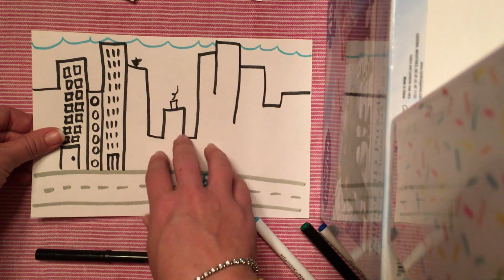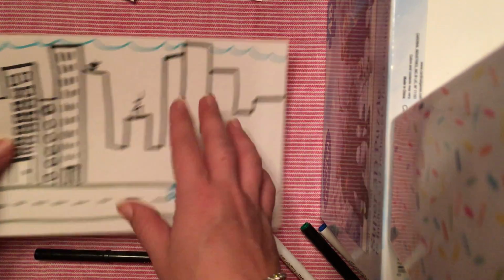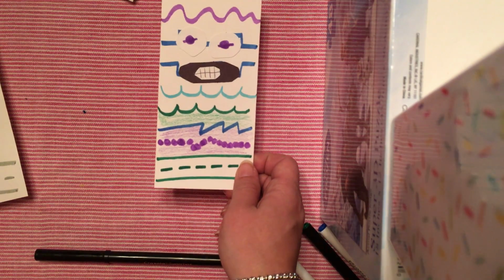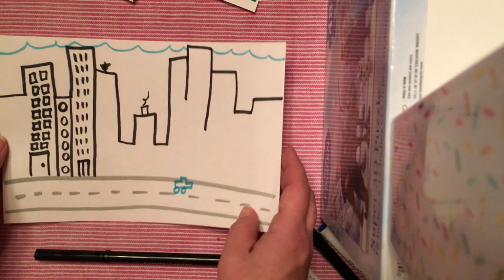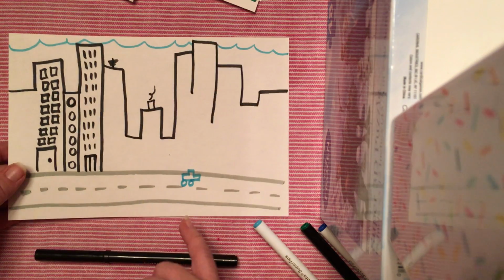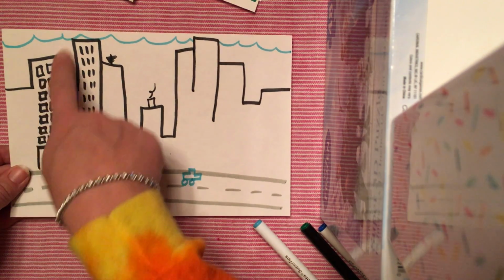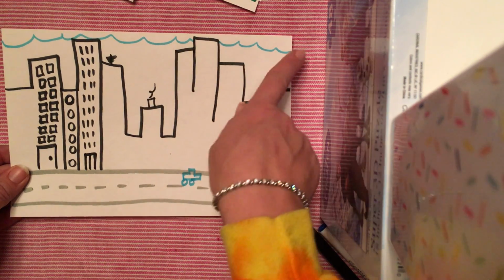So I hope you guys have fun with this. There's nothing you can do wrong. This is all practice. So you have two parts to this. One part is the line monster, and you're going to practice your lines. And then the second part is you're going to do a drawing on a piece of paper that's a landscape drawing with 4 lines. So there's one, the street line, and there's 2 with the city, and then the clouds.